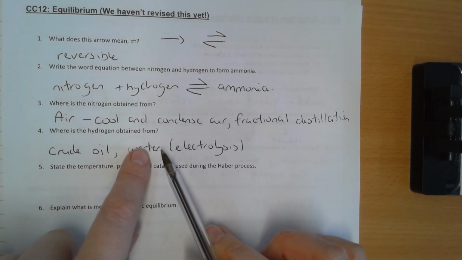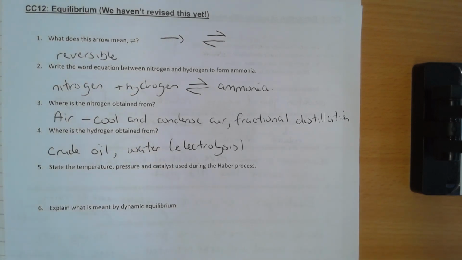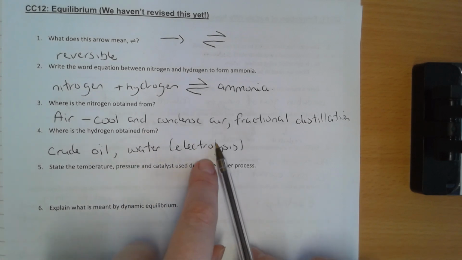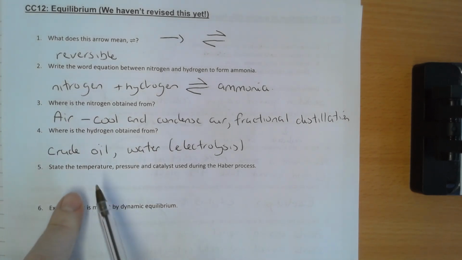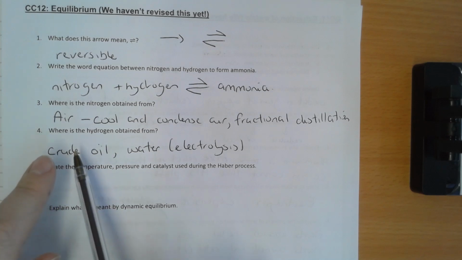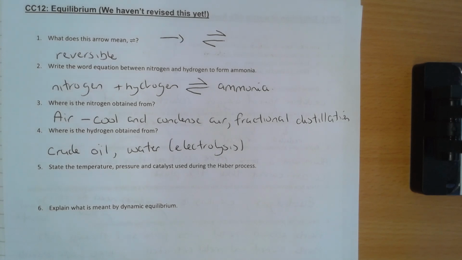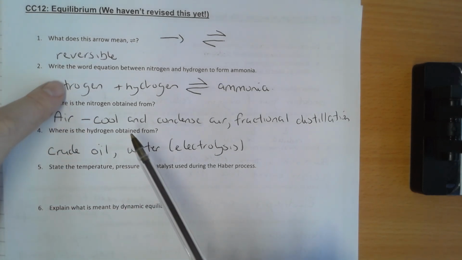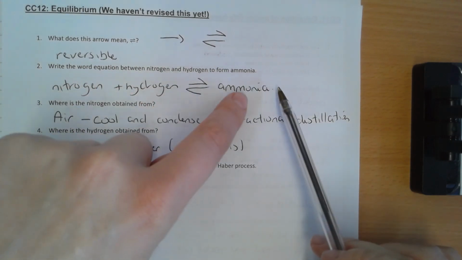If you split water up, H2O, you're going to get hydrogen and you're going to get oxygen. So you can split up water using electrolysis and you'll get some hydrogen. That is very expensive, so usually we get hydrogen from crude oil. Remember, crude oil is a mixture of hydrocarbons that all contain hydrogen, so you've got lots and lots of hydrogen. So you get your nitrogen from the air, you get your hydrogen from the crude oil, you react them together and you make ammonia.